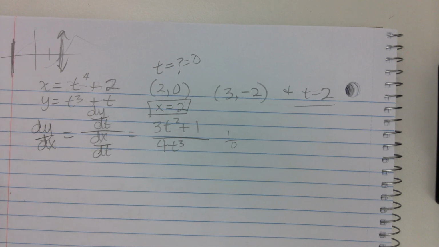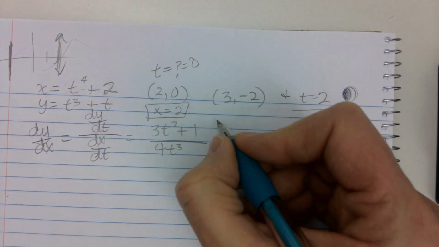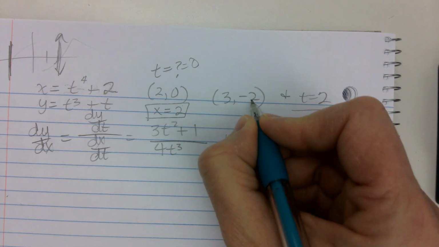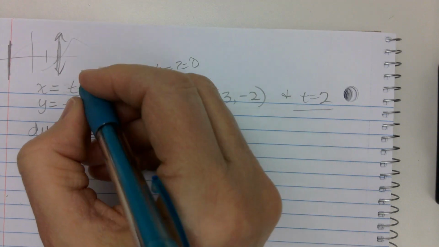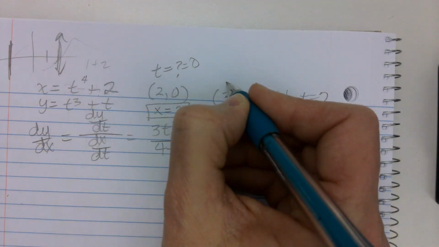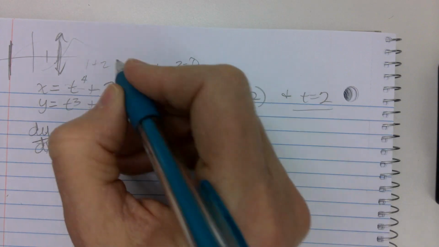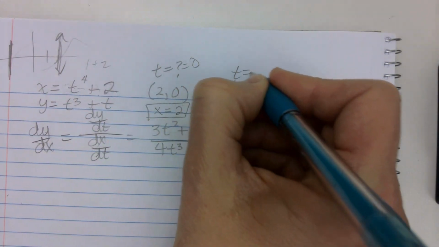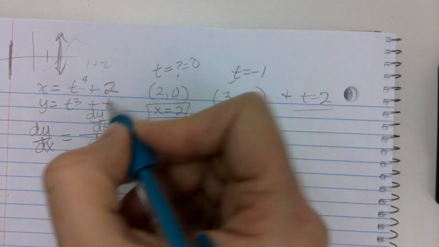Okay. What is the t value that gives us (3, -2)? 1 was my first guess for 3. 1 plus 2 is 3, but 1 plus 1 is not negative 2. So t equals negative 1, check that out. Positive 1 plus 2 is 3.